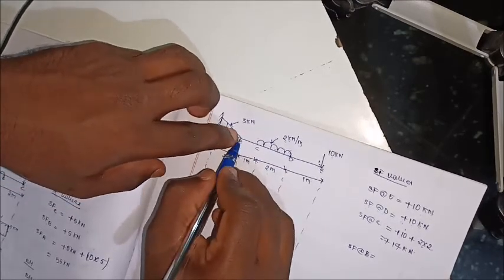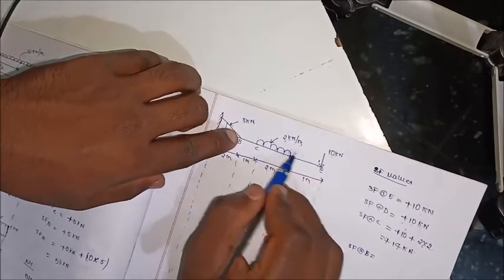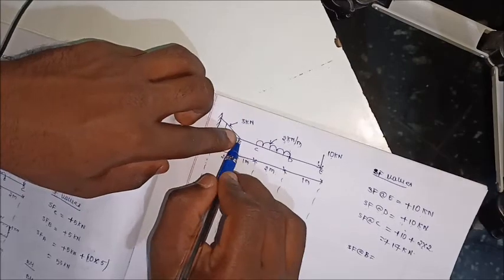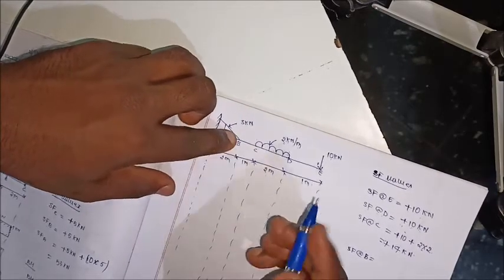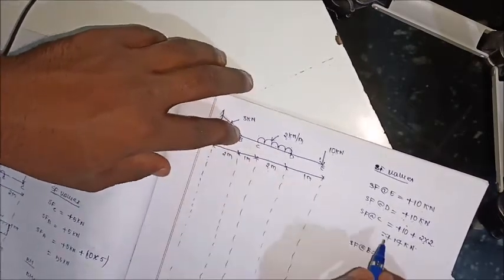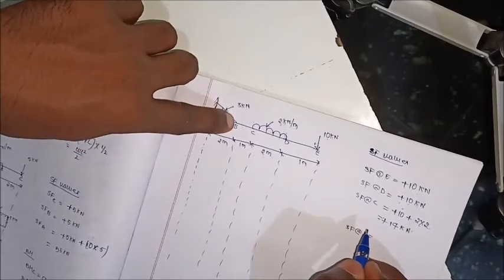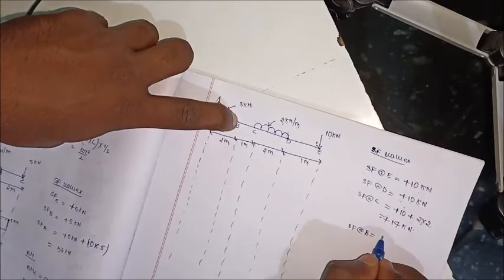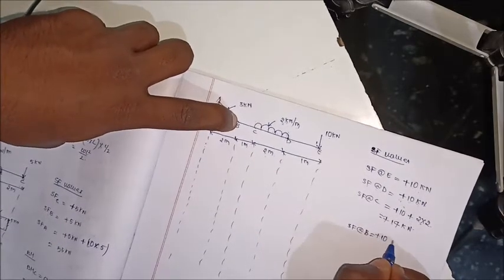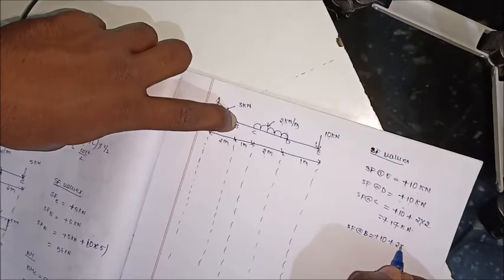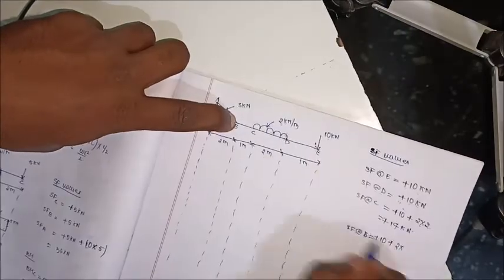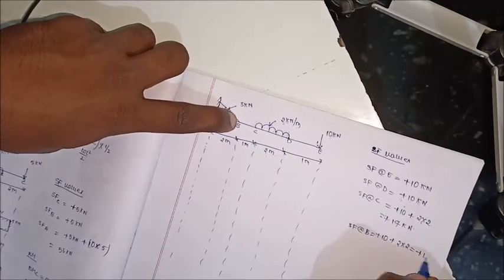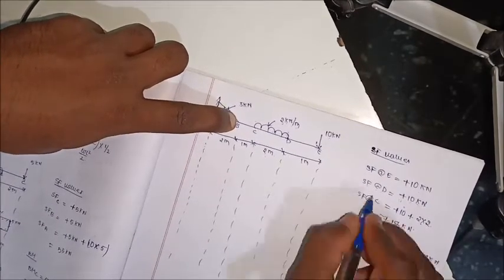Shear force at B: just consider the section just left of B. The intensity of loading right of the section is 10 kilonewtons and 2 kilonewtons, and the intensity of this UVL is negligible. So the shear force value right of B is 14 kilonewtons, because of 10 kilonewtons plus 2 into 2 meters. This is the shear force value at B, the same as at C.